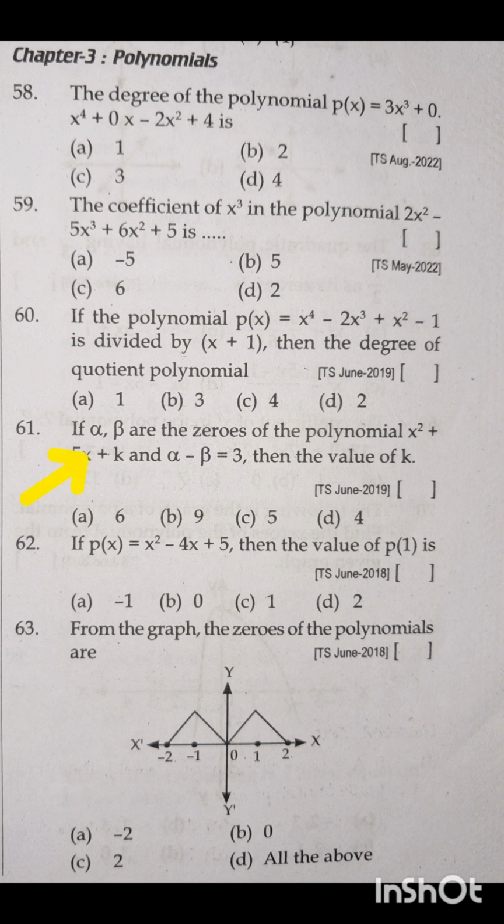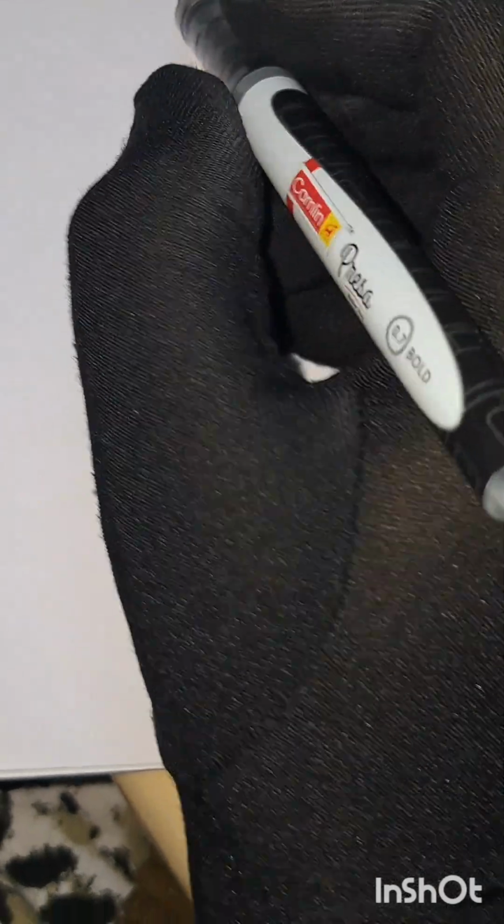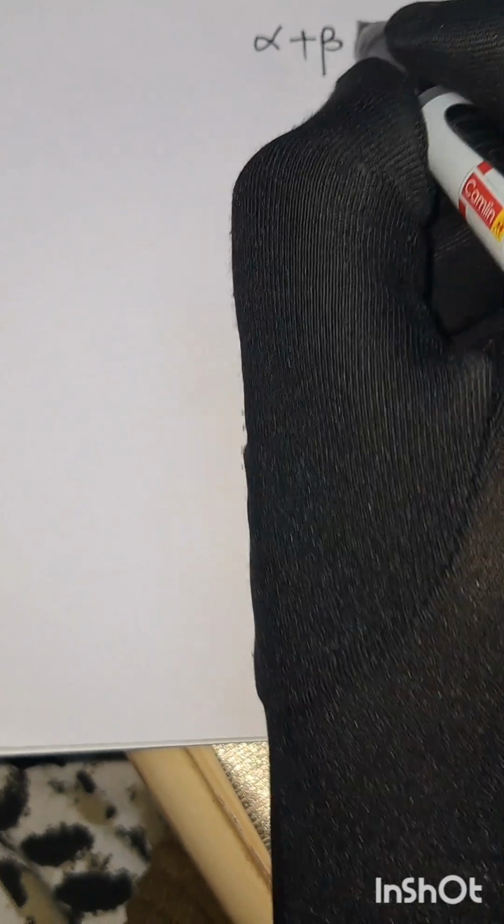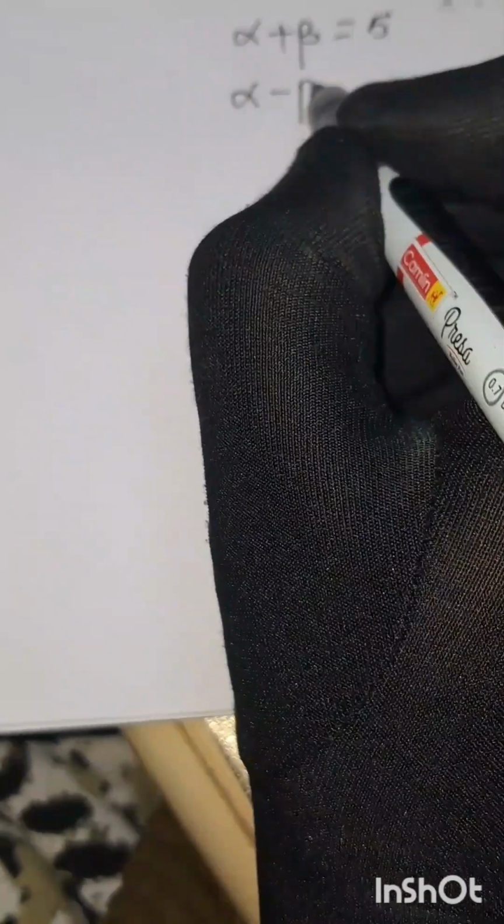Option B. If alpha, beta are the zeros of the polynomial x square plus 5x plus k and alpha minus beta is equal to 3, then the value of k. So for this you need to find the relationship between the zeros and coefficients. You know the sum of the zeros is minus b by a and the product of the zeros is c by a. So here sum of the zeros, alpha plus beta, is equal to what? B by a, right? So what is b here? 5. A is 1, right, in the polynomial.